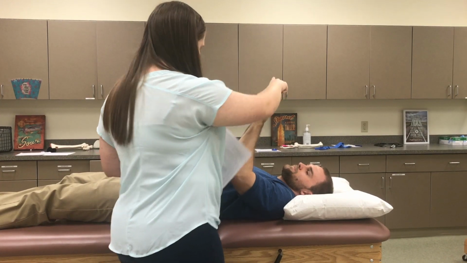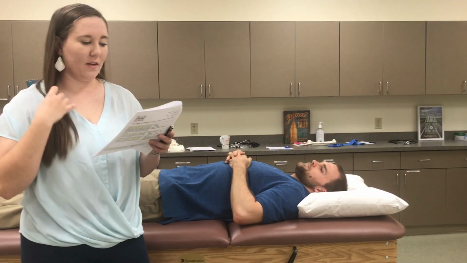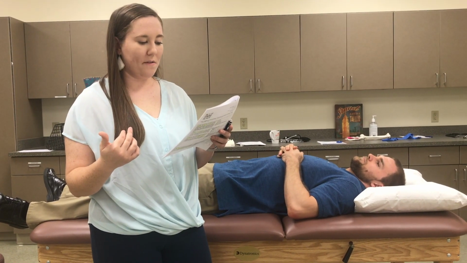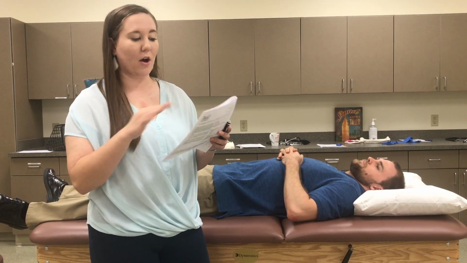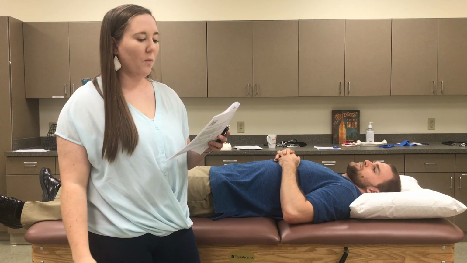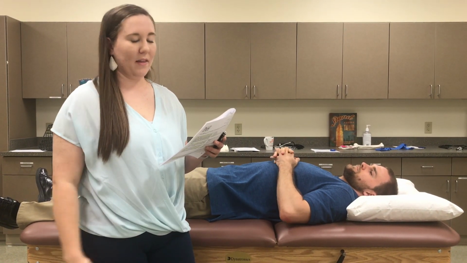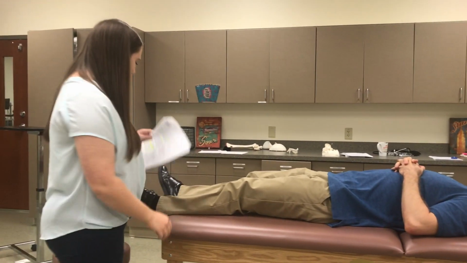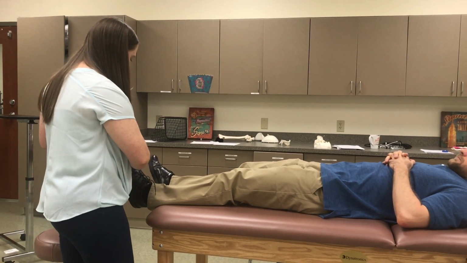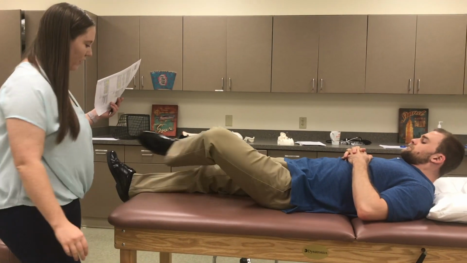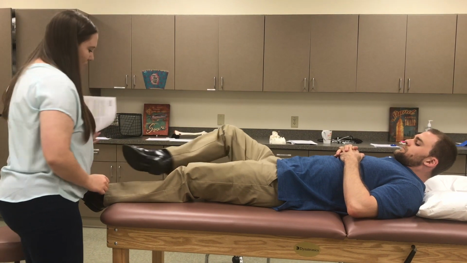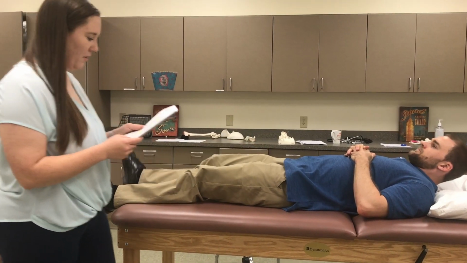Good. Good job. So 0 would be they are able to do it with no issue, I'm sorry. 1 would be if they have lack of coordination on one side, 2 would be they have lack of coordination on the other side. And then same thing with the heel shin. So Brandon, can you bring this foot to this leg right here? Just kind of cross it like that. Good, go ahead and lower down. Same thing on this side, go ahead and bring this foot to this heel. Good, go ahead and lower down.